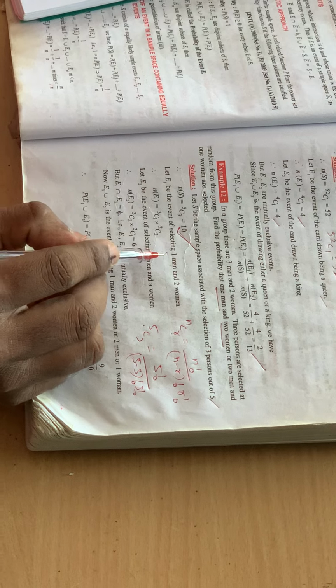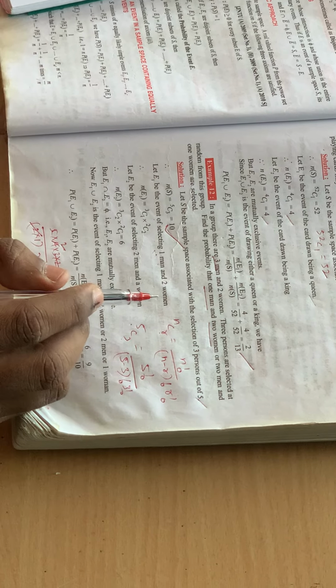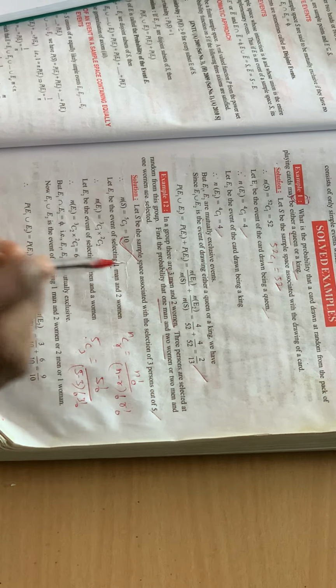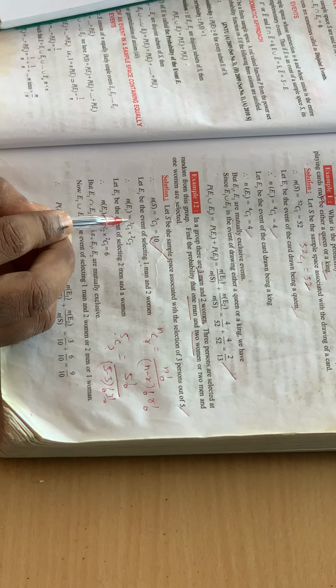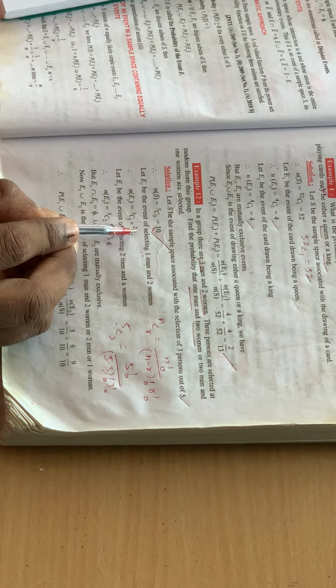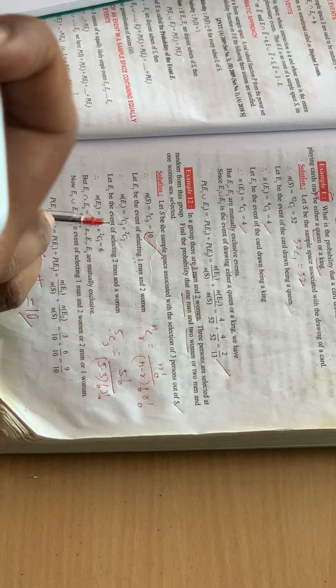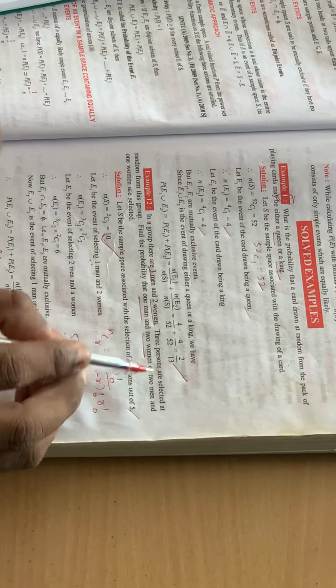So total number of men are 3. So in 3 men we need to select only 1 man. Total number of women are 2, so out of 2 we need to select 2 persons. Then n of E1 equals 3C1. Out of 3 we need to select only 1. Out of 2 we need to select 2. Then 3C1 into 2C2.